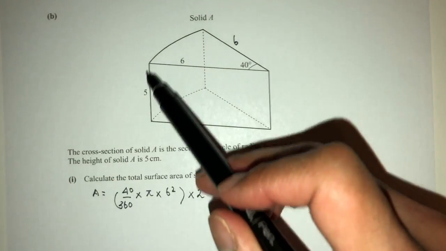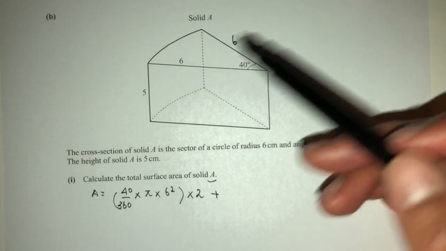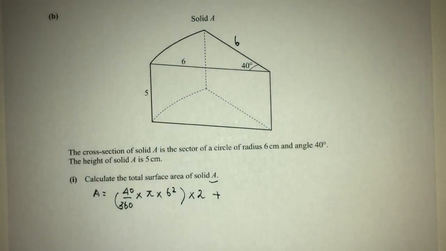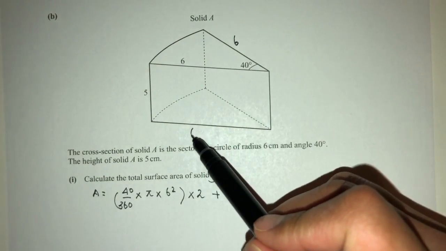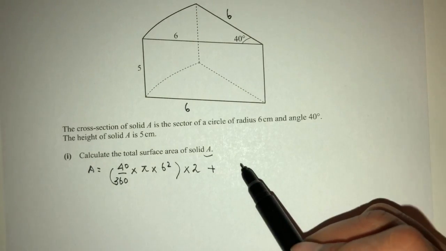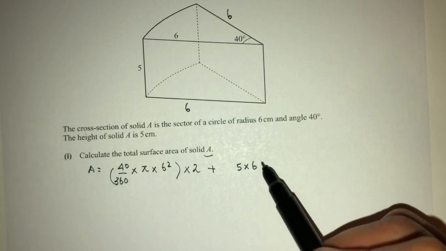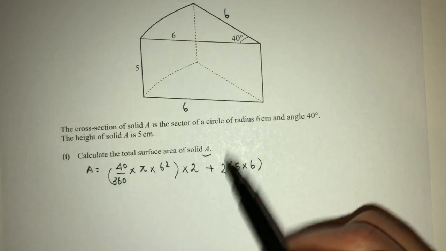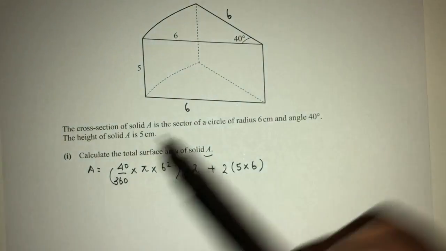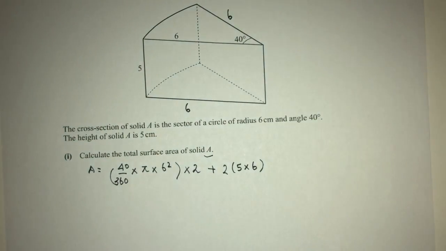Plus we have this surface, this and the other side. So what is this surface? This is 6, this also will be 6. So that will be 5 times 6. It is a rectangle. Multiply by 2, because it is not the top, but the front and the back surface as well.